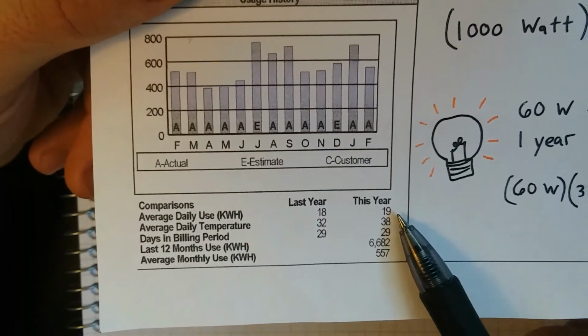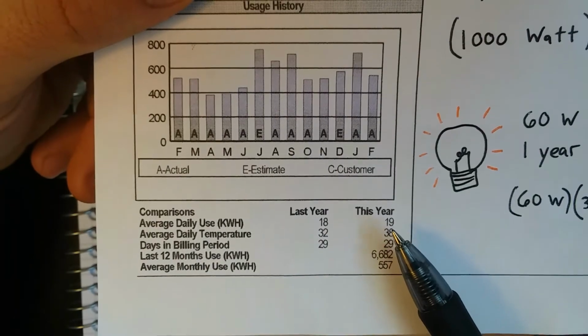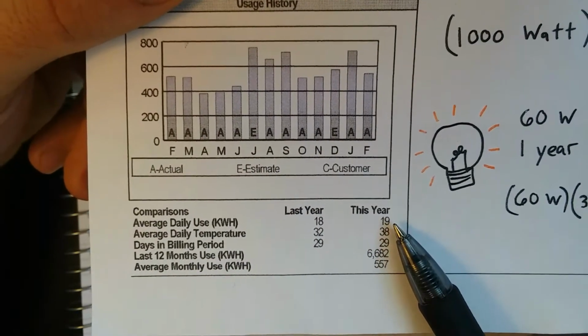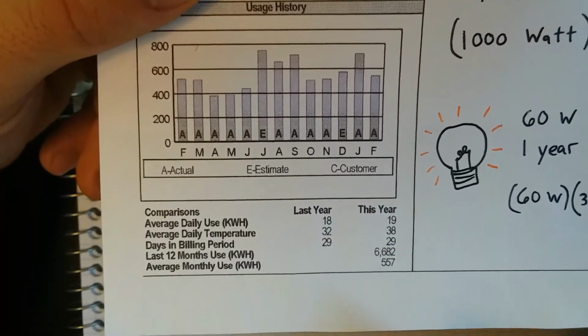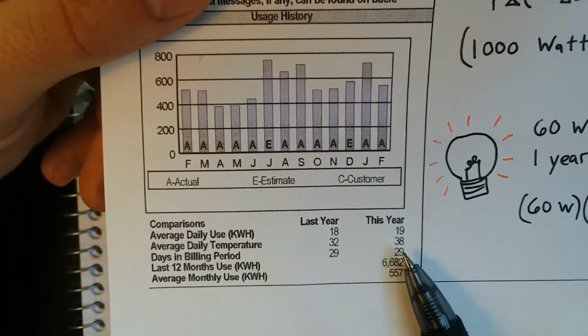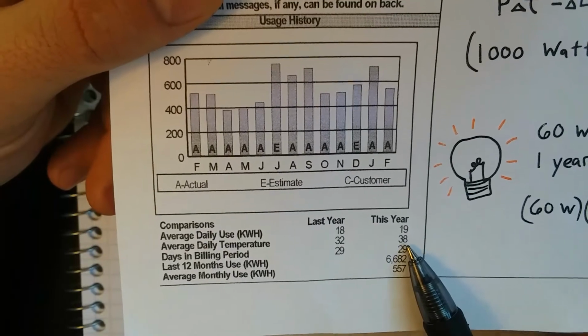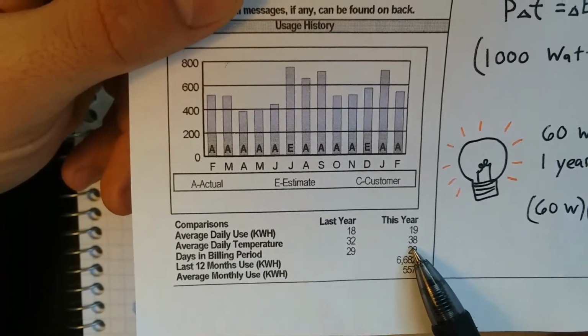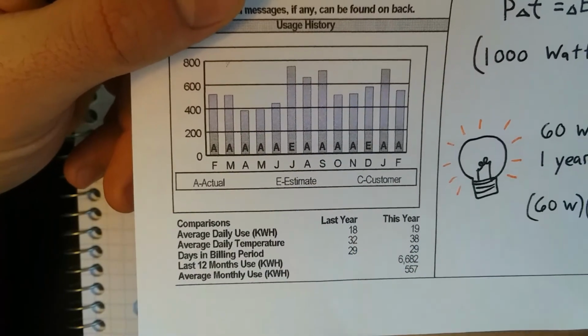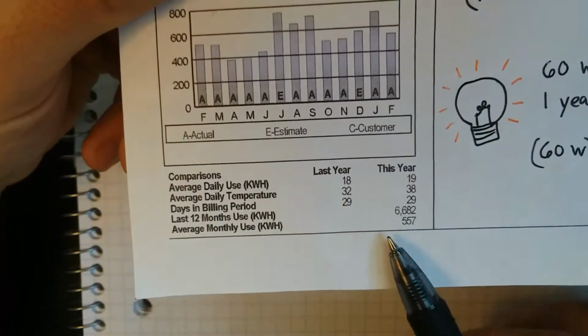So we were watching a little more Netflix, using our stove, which is an electric stove, a little more than we did. We used more power than we did last year, even though the average temperature was a lot warmer than last year, so we should have been outside and not using as much energy. It looks like we did anyway, so we'll have to cut back on that.